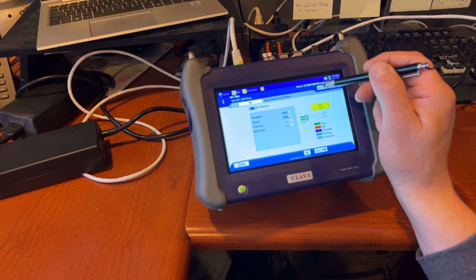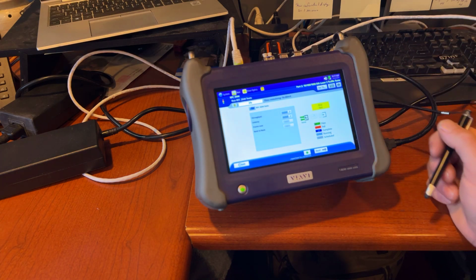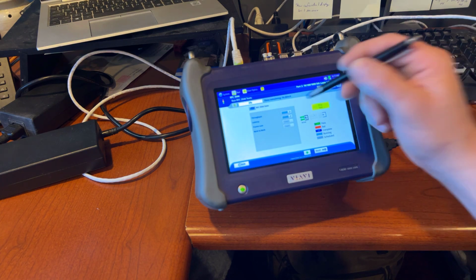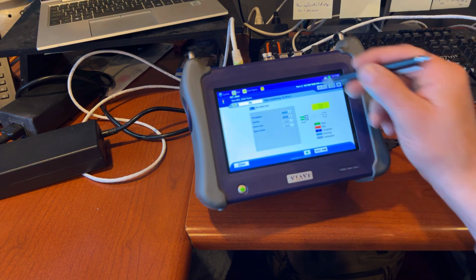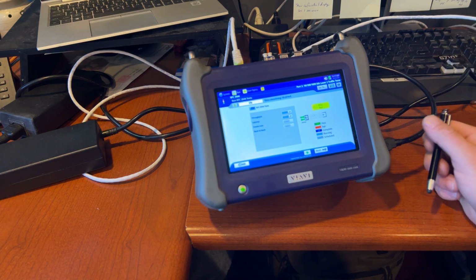At any given time, you can utilize some of these other buttons to go back and modify, but once the test starts, you don't really want to touch it. You can touch this, and you can go back and look at what's happening, but as far as modifying settings, you're obviously going to create problems.